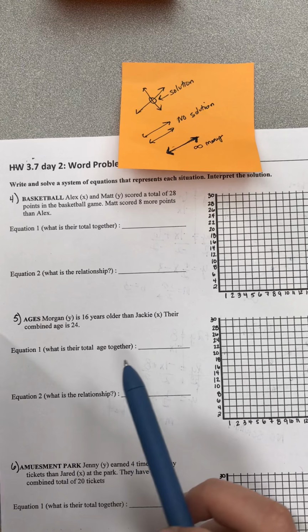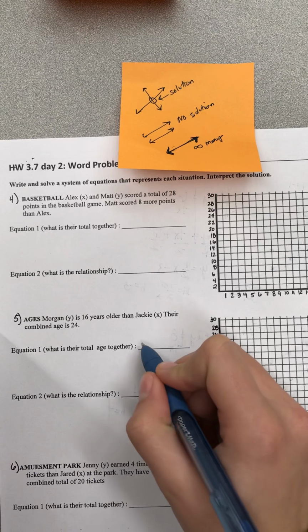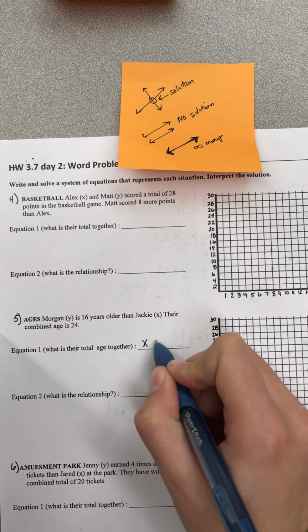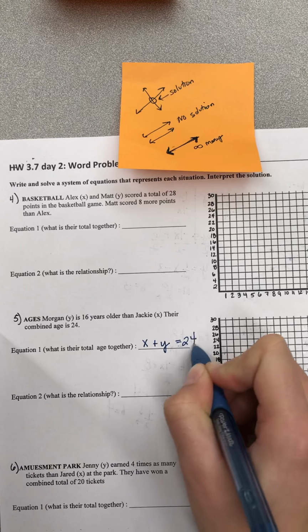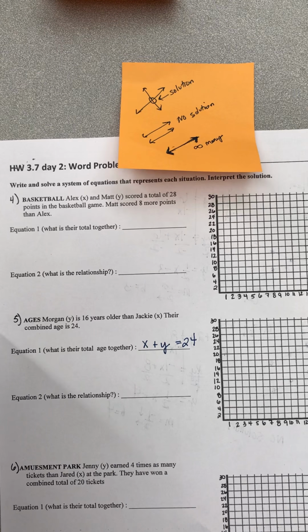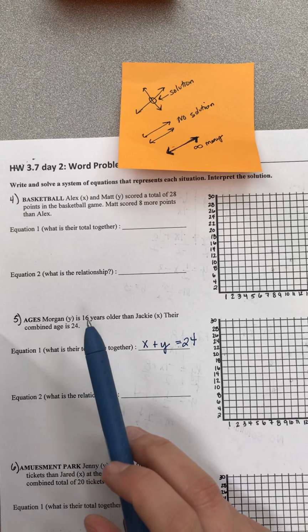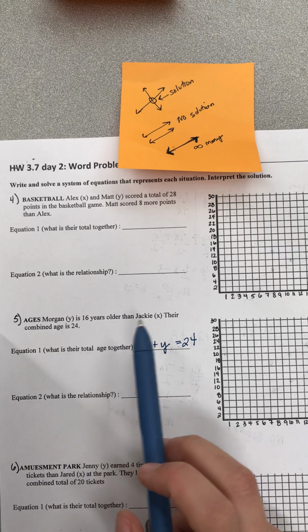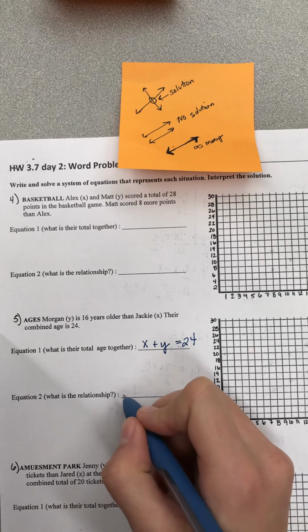In the first equation, I want to know what their total age together is. So it told me that Jackie, which is my X, plus Morgan, which is my Y, is equal to 24 years old. Now, the other sentence in my problem, Morgan is 16 years older than Jackie, that gives me another equation.